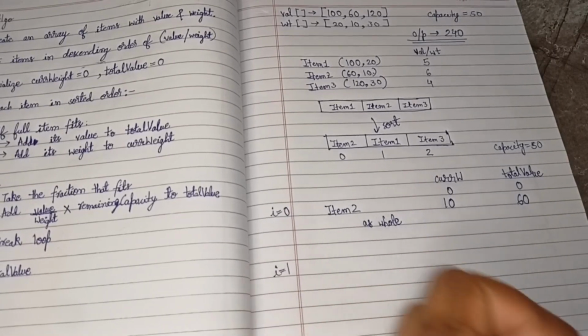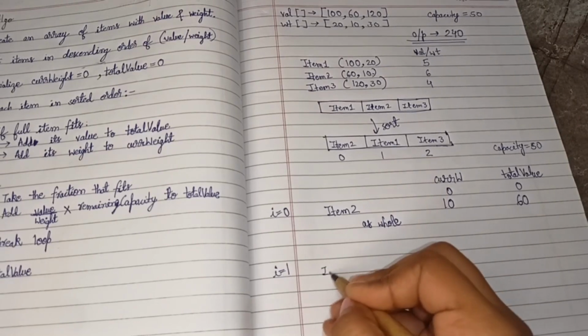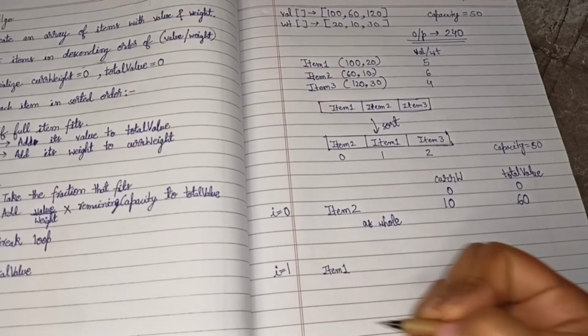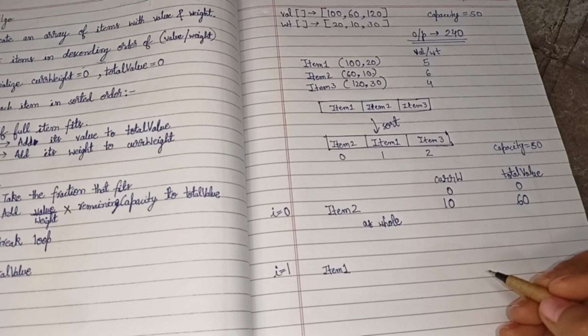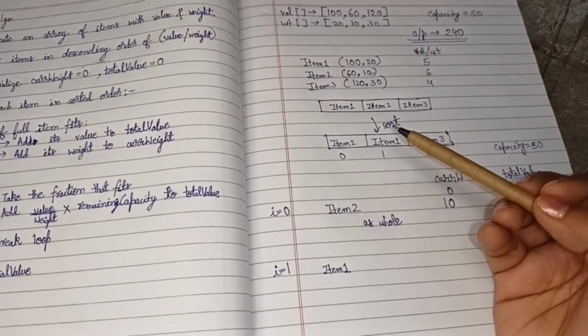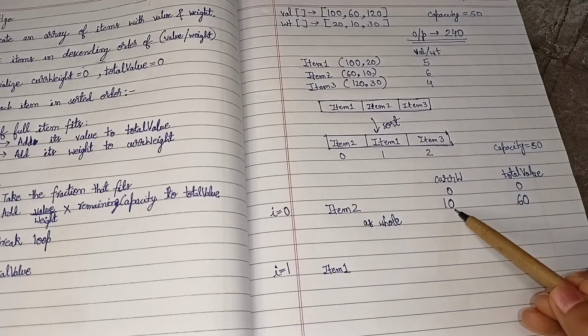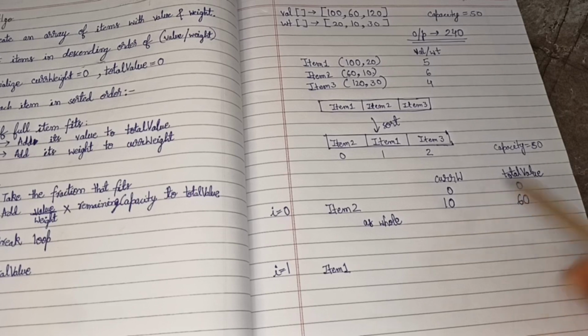Now for index 1 we have item 1. Let's check the item 1 weight. Item 1 has a weight of 20. Now adding 20 to the current weight will make 30. Is 30 less than 50?